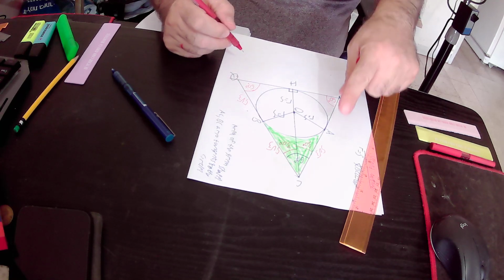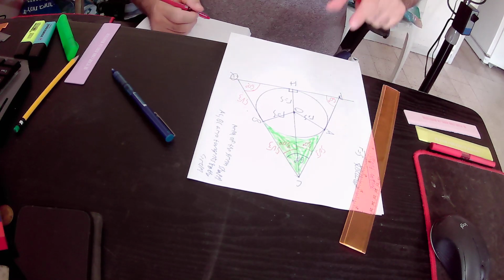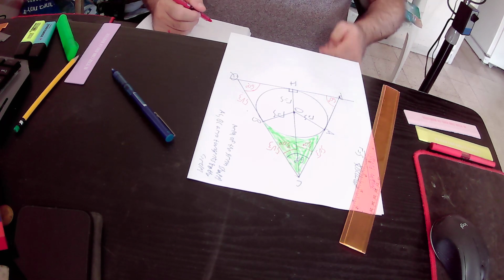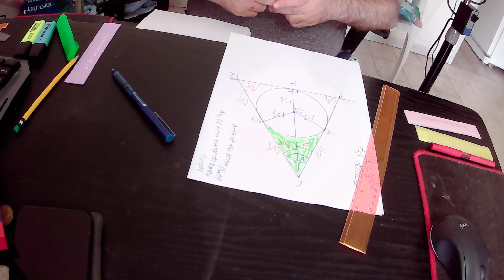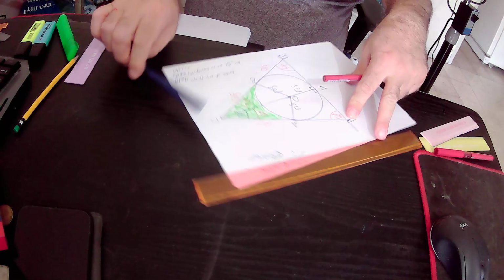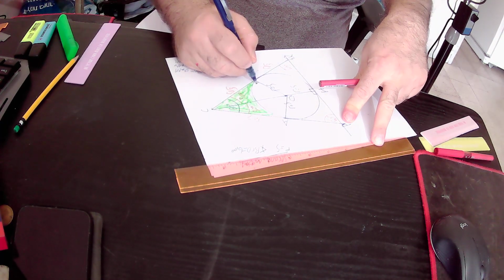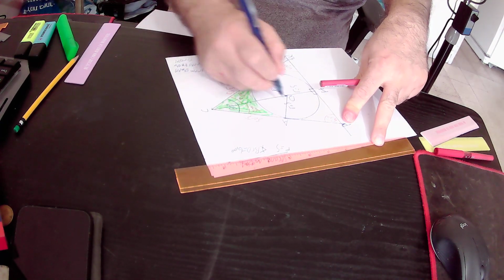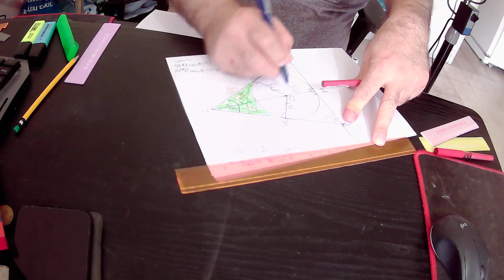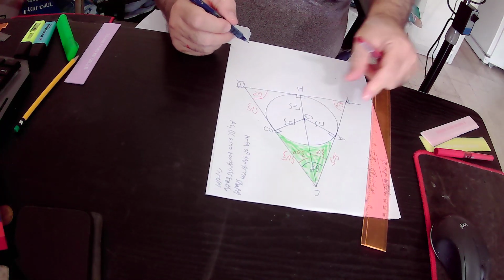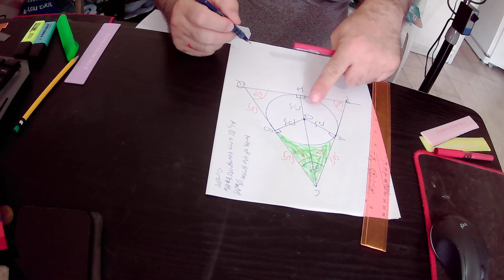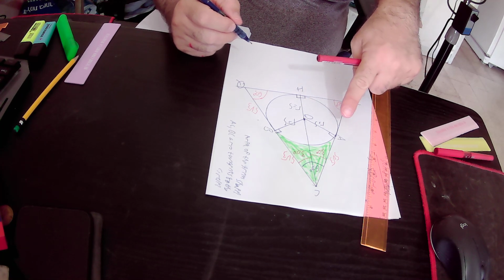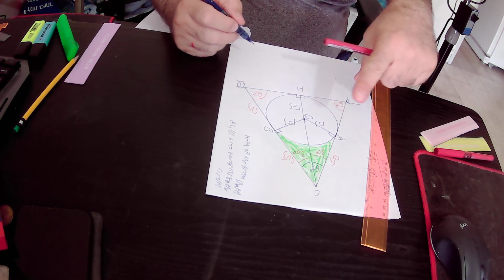The same thing is on the other side. We know that this angle is 90 degrees. This angle is also 90 degrees. So it is the height because it makes 90 degrees with PC.